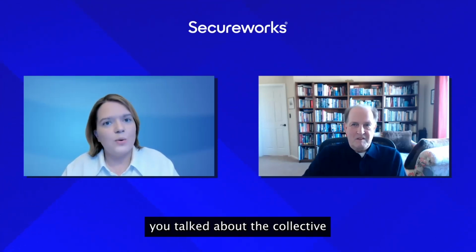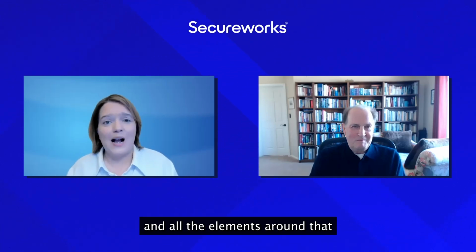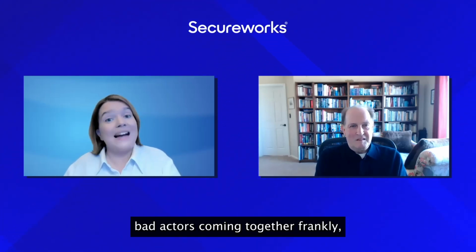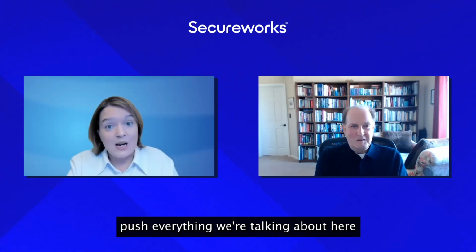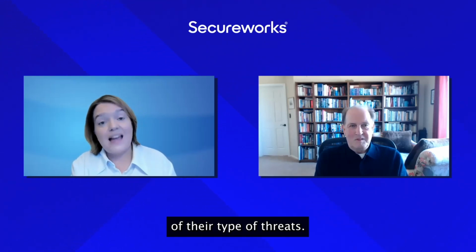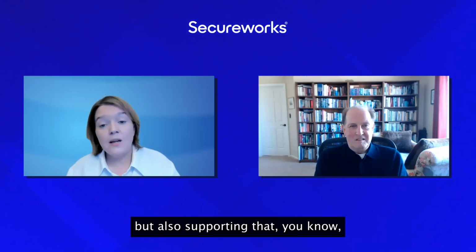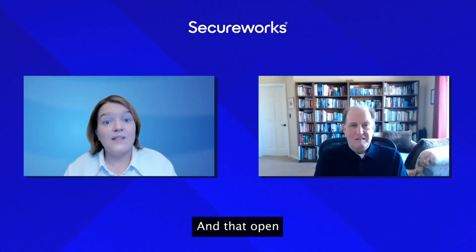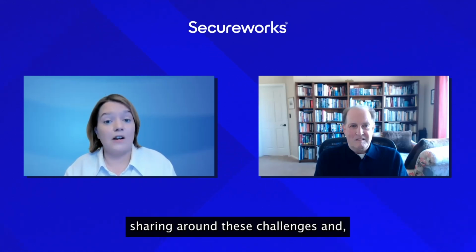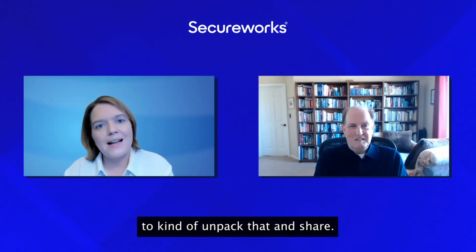And I love the fact you talked about the collective there as well, because when we talk about cybersecurity, we're seeing so many bad actors coming together, frankly, to push sophistication of their types of threats. We need to come together more and minimize their attacker advantage across technology, but also through process, change management, education, etc. And that open, secure data sharing around these challenges, and when things have gone wrong, is so important to unpack and share.